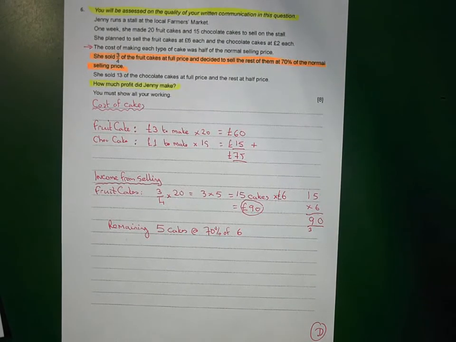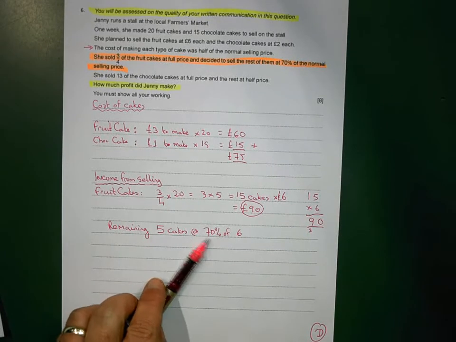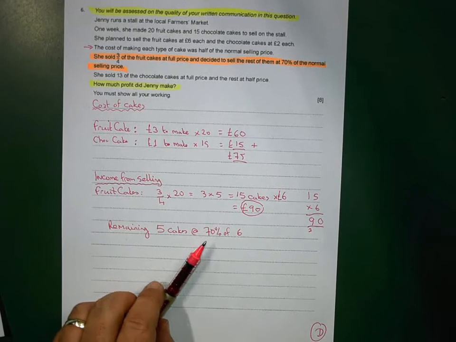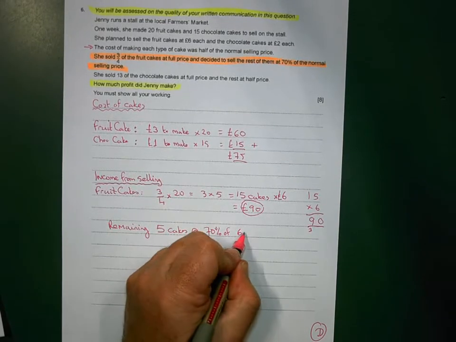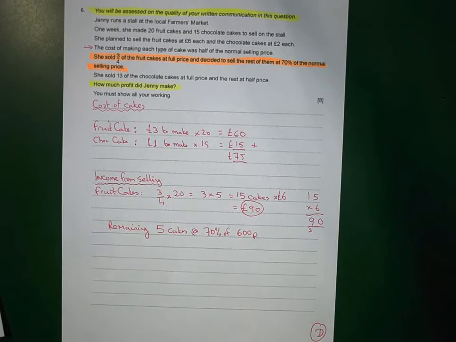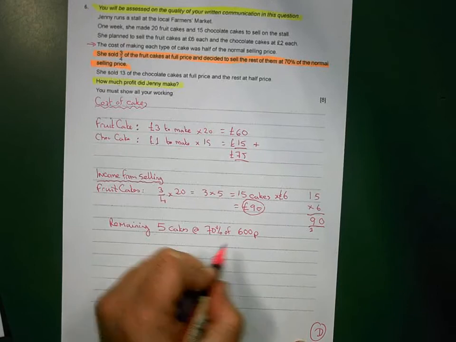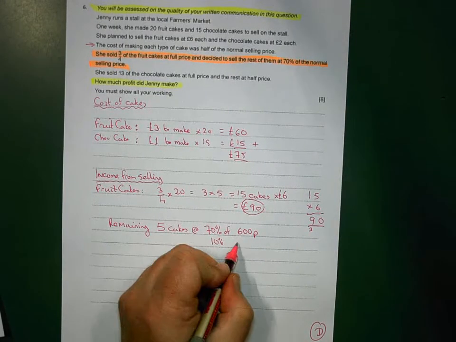This is a monster of a question, this one is. Without a calculator, when you're trying to find 70% of something, the first thing you would do is find 10%. When you're trying to find 10% of £6, it's easier if you find 10% of 600 pence. Because 10%, you're going to divide by 10, will be 60 pence.